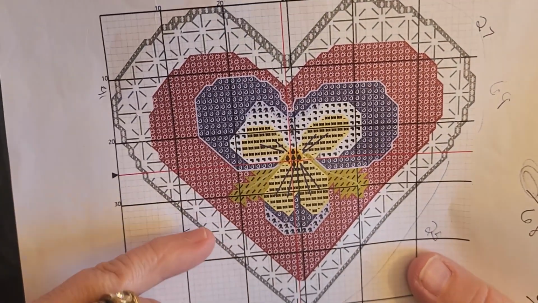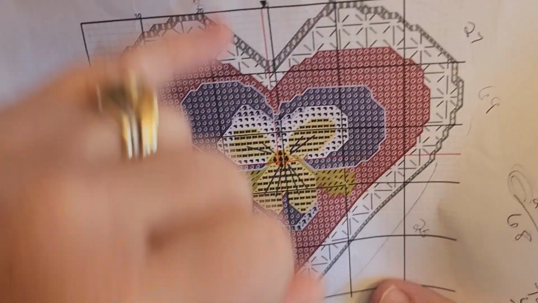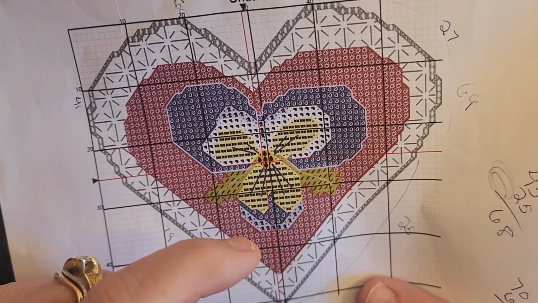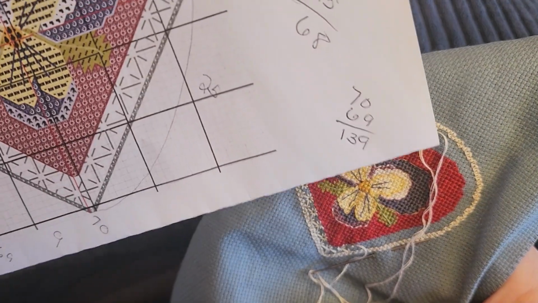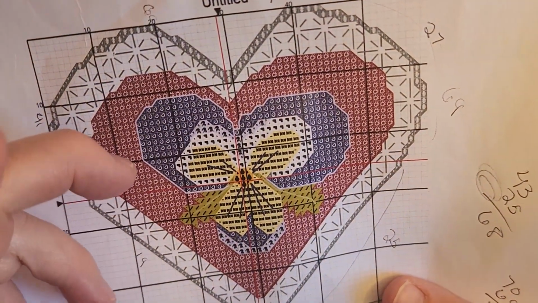One thing to note, well, several things to note on this pattern: I do not design this pattern, stitch it, figure out any pitfalls, and then fix it, and then do this for a free pattern. So this is a non-tested pattern.